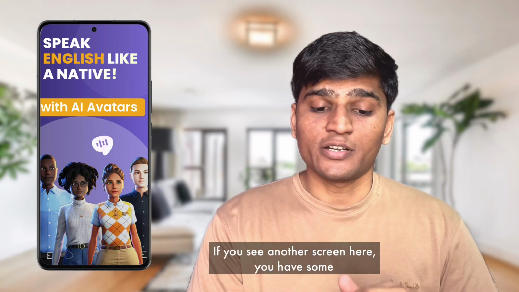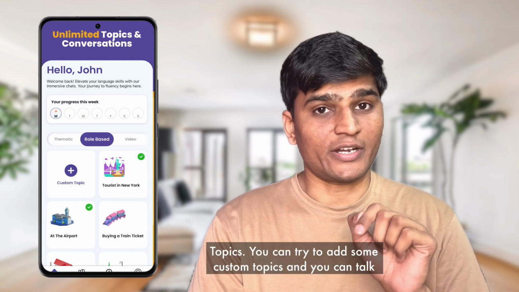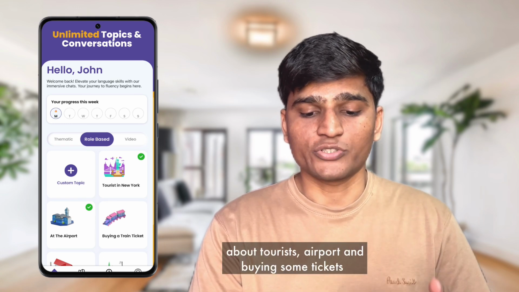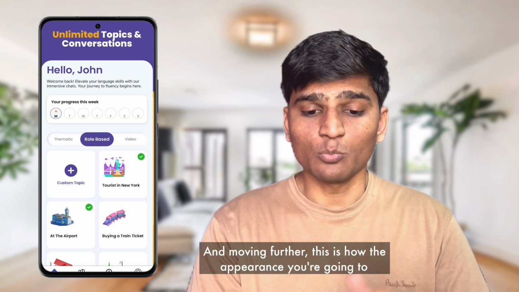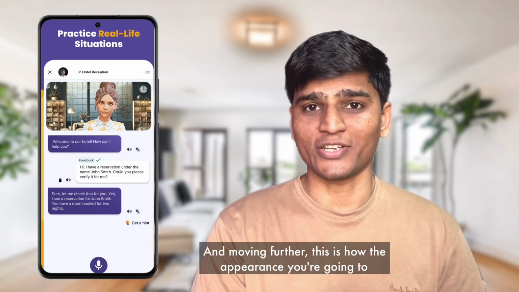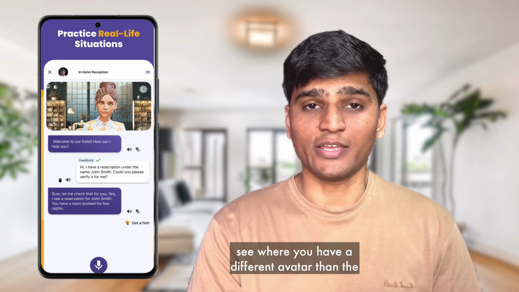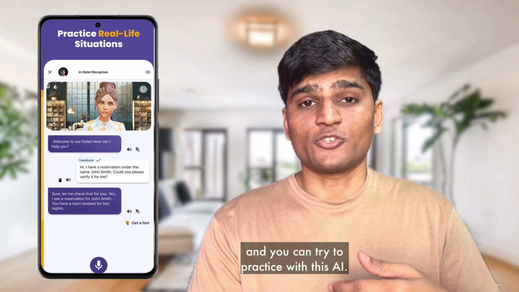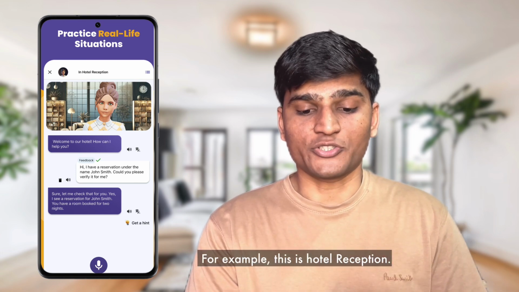If you see another screen here, you have some kind of custom topic. You can try to add some custom topics and talk about tourists, the airport, and buying some train tickets, right? And moving further, this is how the appearance looks, where you have a different avatar than the one we had in Practica AI. And you can try to practice with this AI. For example, this is a hotel reception.